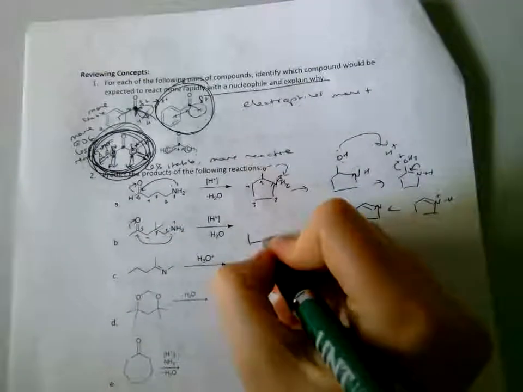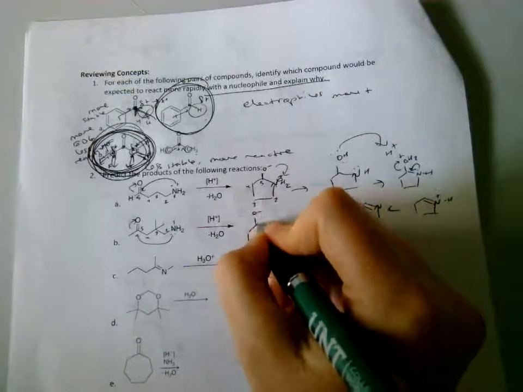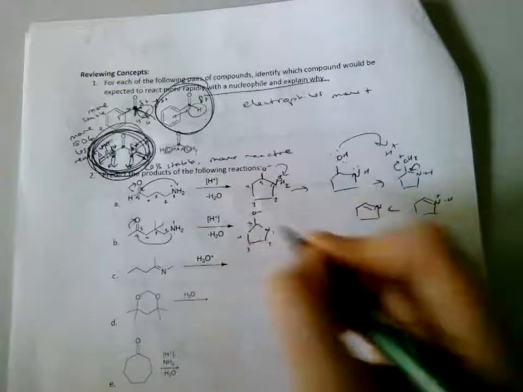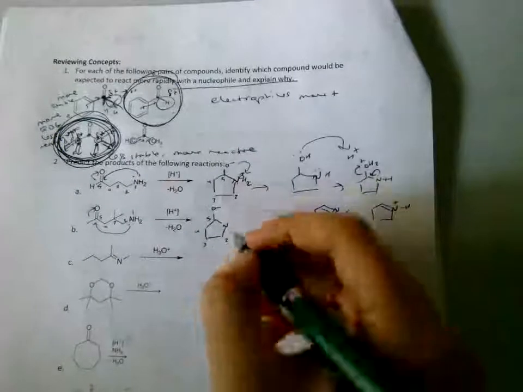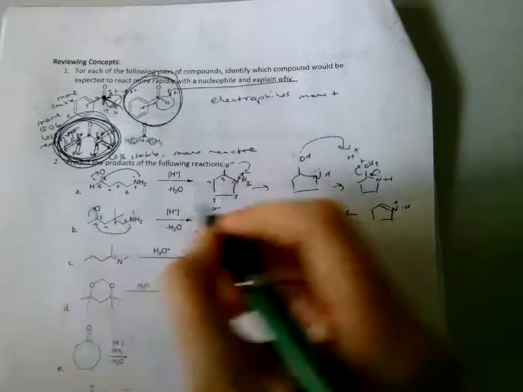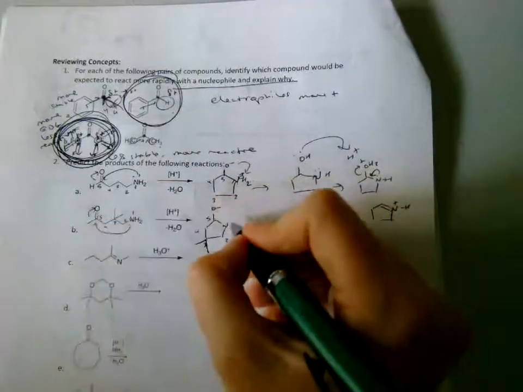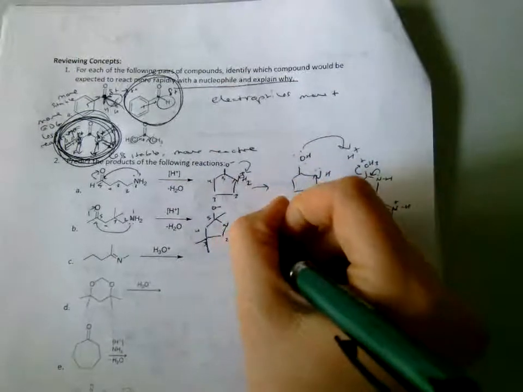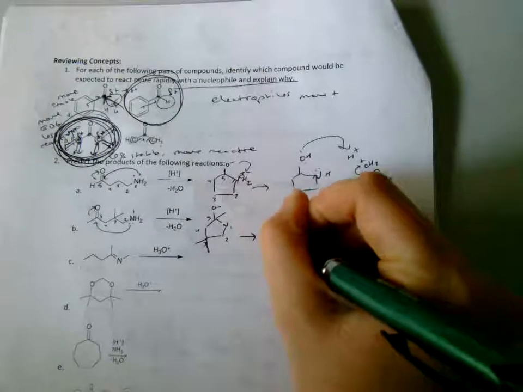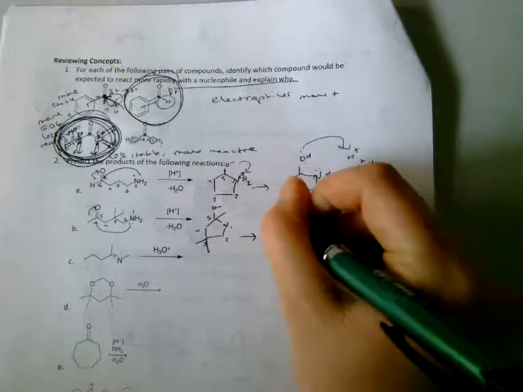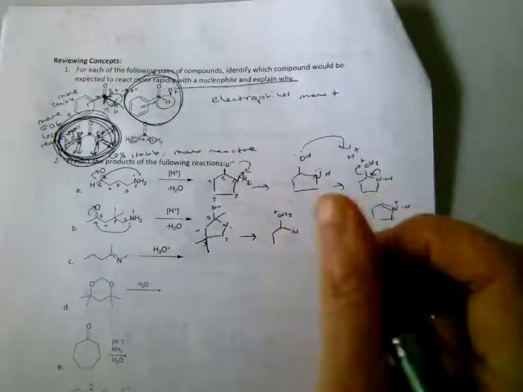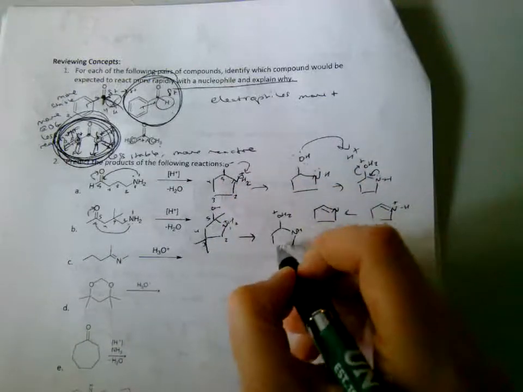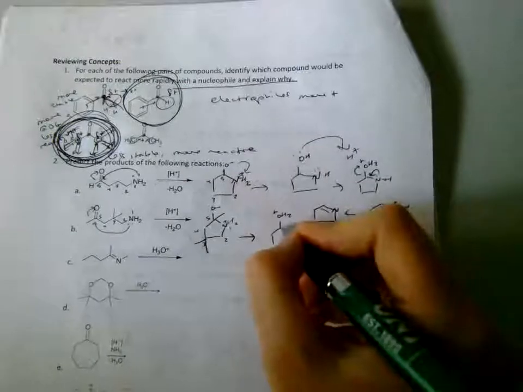So this is another 5-membered ring. O minus there, the nitrogen's there. So we have 1, 2, 3, 4, 5. And then at carbon 3, we have 2 methyl groups. And at carbon 5, in this case, actually, we also have a methyl group. Now, here's where I will take a shortcut. I'll go ahead and protonate both of these twice, and I'm not going to draw out all of the 2 protonations that happen there, just because that makes my life a little bit easier.